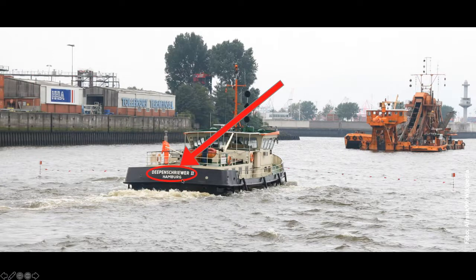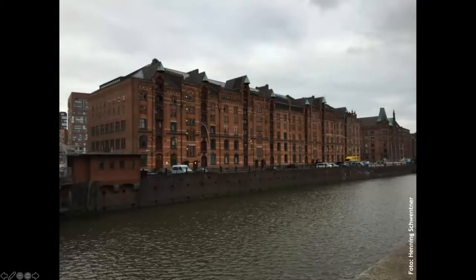Deepenschweber, that's Northern German for depth rider. And that's what they do. They ride the depth. They sail through the harbor, they measure the depth with an echo sounder, and then they ride this depth and send this depth into the headquarters of the port authority.